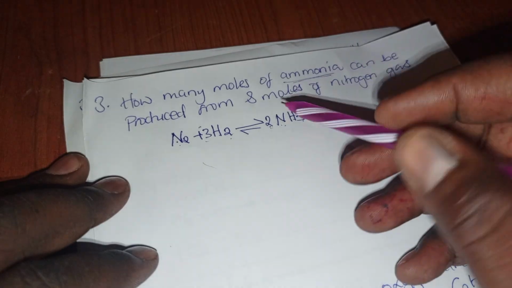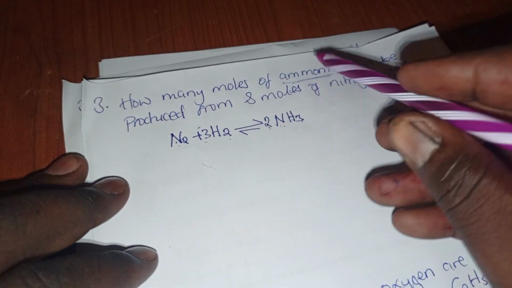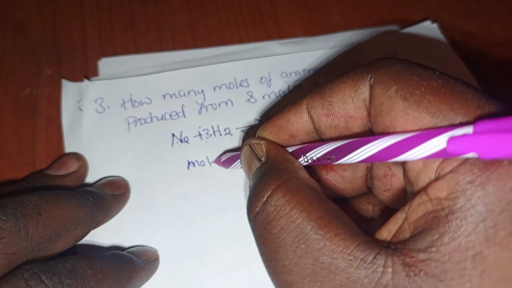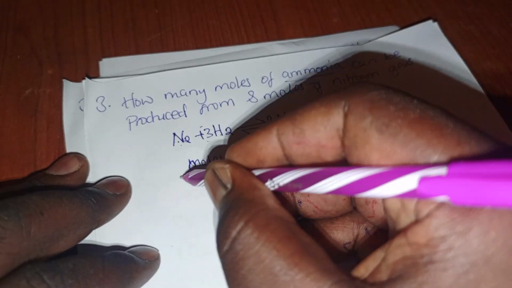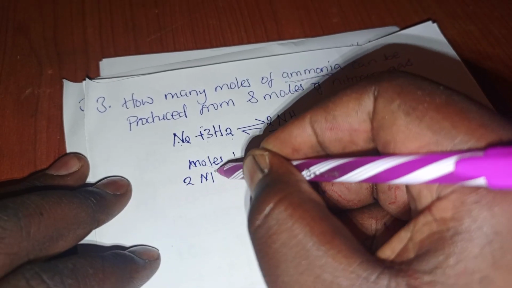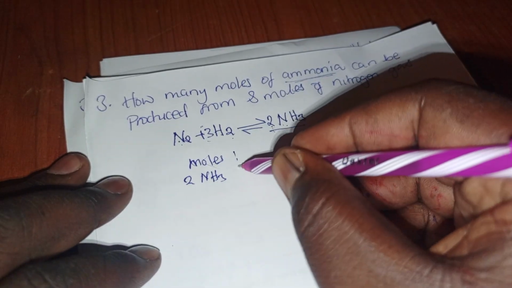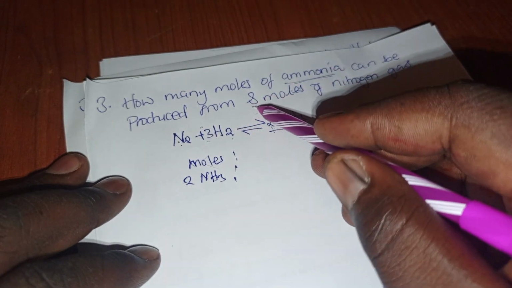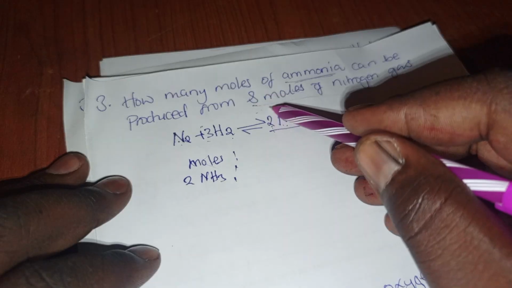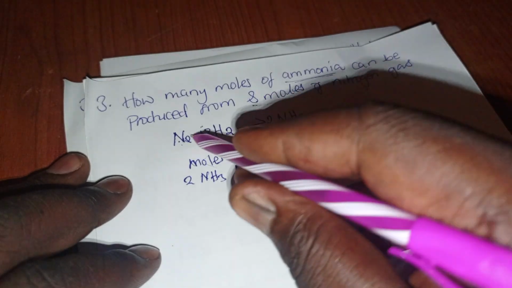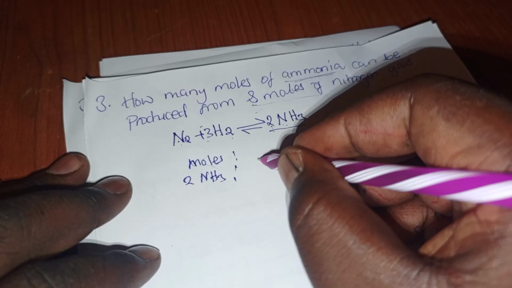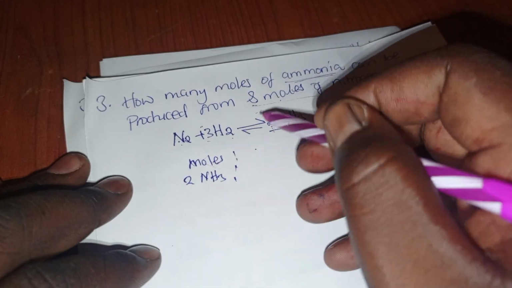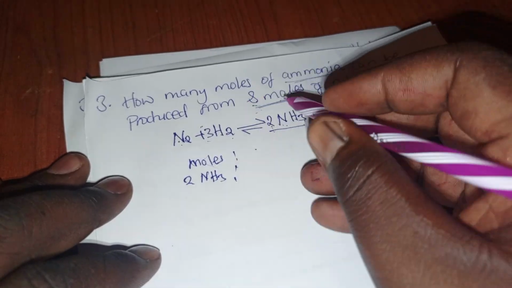Then I'll read the question again. How many moles of ammonia? So they want the moles for ammonia, which is 2NH3. How many moles of ammonia can be produced from 8 moles of nitrogen gas? So 8 moles for nitrogen gas. As you can see, we have moles and the number of moles is given, which means we're using mole to mole.